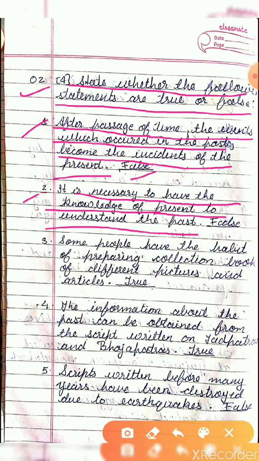Then the third one: some people have the habit of preparing a collection book of different pictures and articles. So some people have a habit of collecting books of different pictures and articles. Yes, many people have that type of habit. So the statement is right. The answer is true.